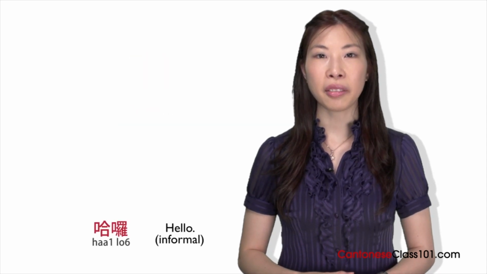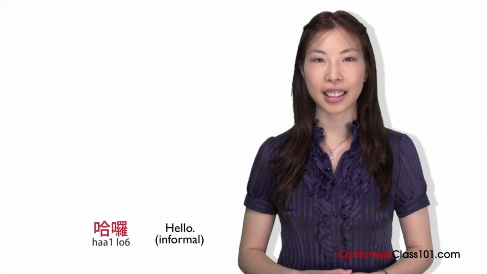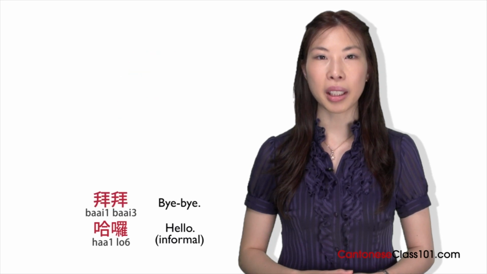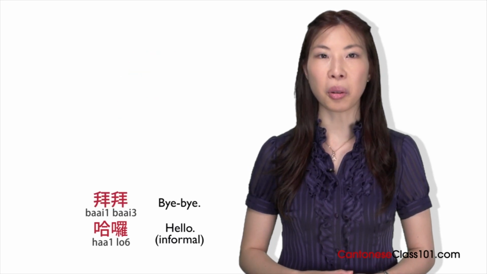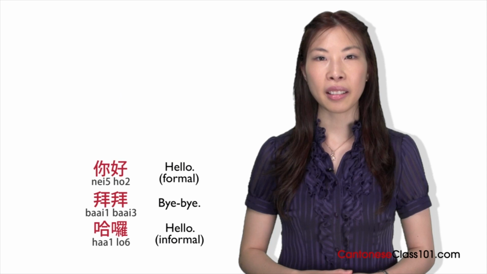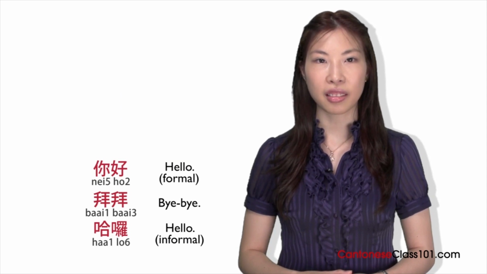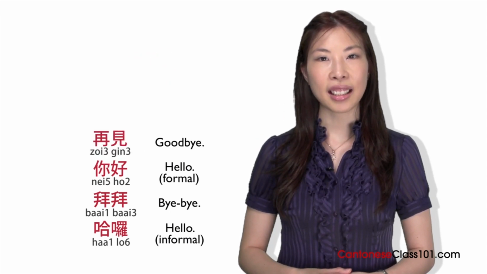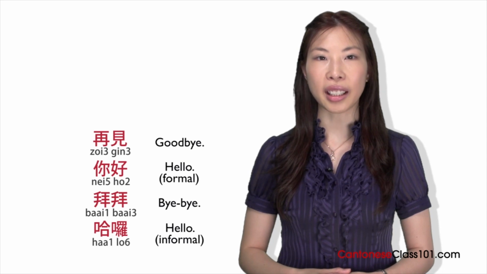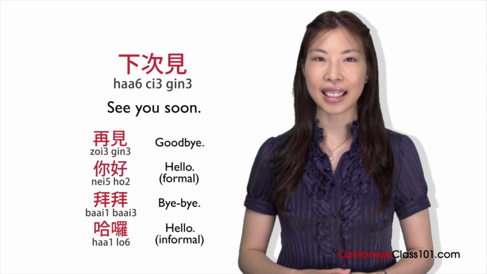Now you can greet people in many different ways in Cantonese. Let's go over them again. When meeting your friends or family, say hello. When leaving in an informal situation, say bye-bye. When meeting older people or someone you don't know, 你好. When leaving in a formal situation, 再見. And to say see you soon in a way that's formal and informal, say 下次見.